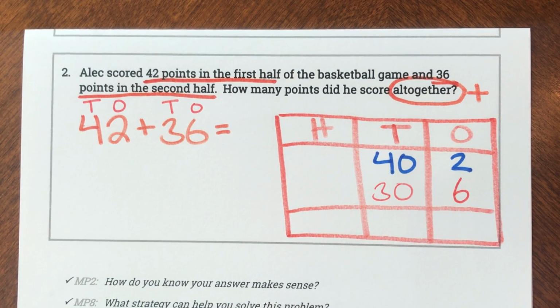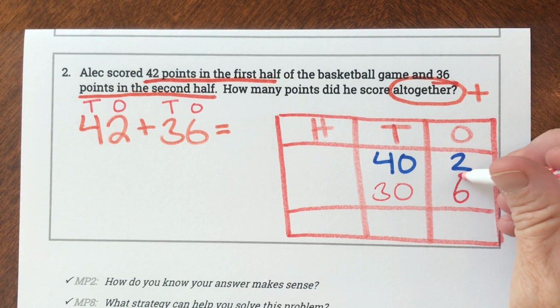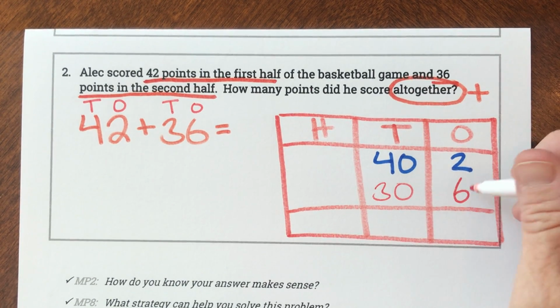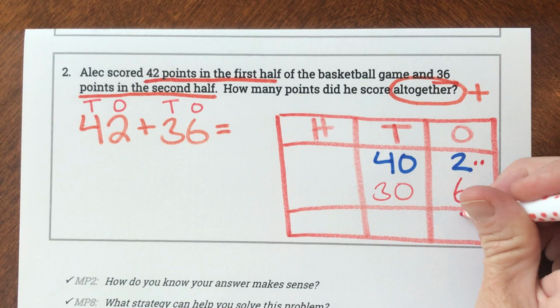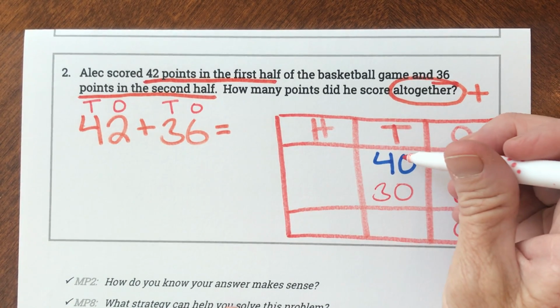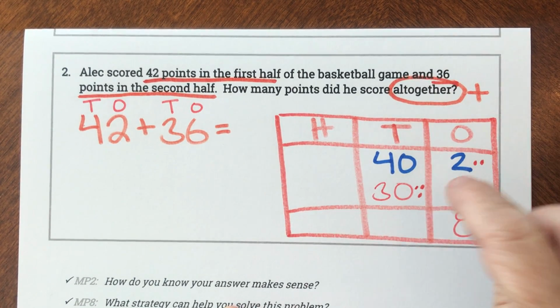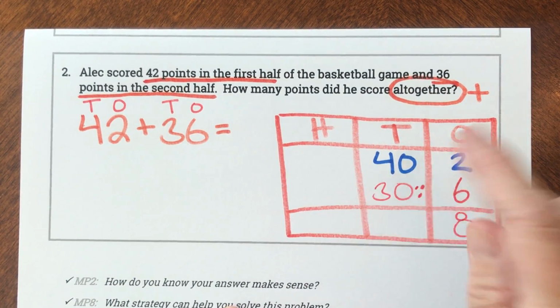Okay, so when I add these, I always add in my ones column first. So I like to start with my larger addend and say I have 6, 7, 8. Kind of use my count-on strategy. And here I have 40, 50, 60, 70. And I did 3 dots because there's 3 tens.